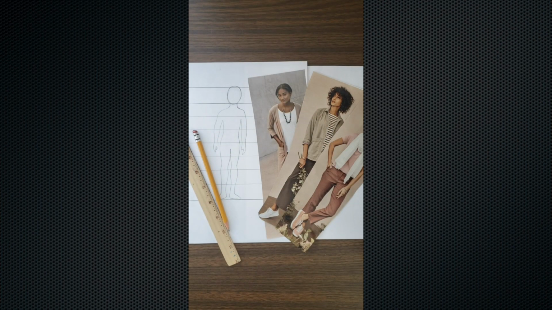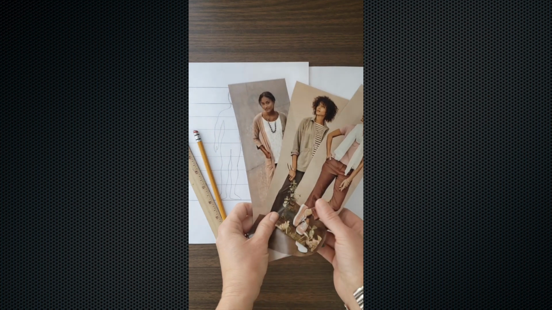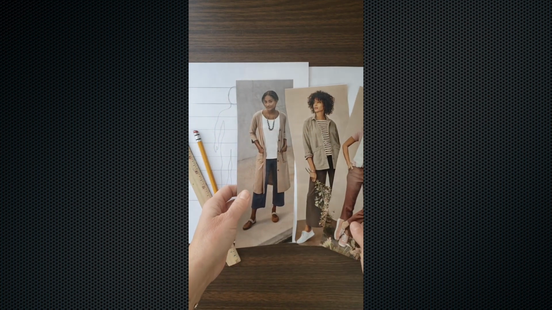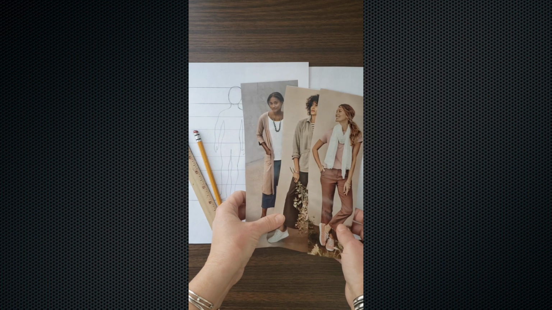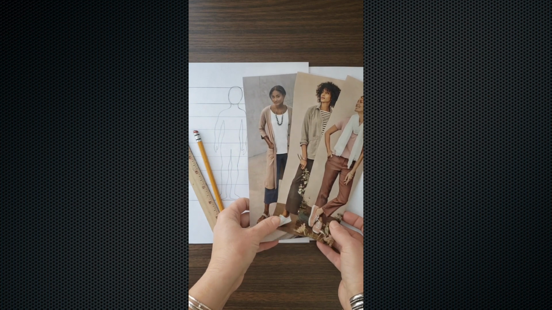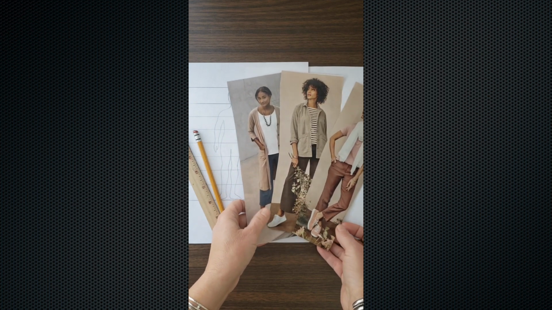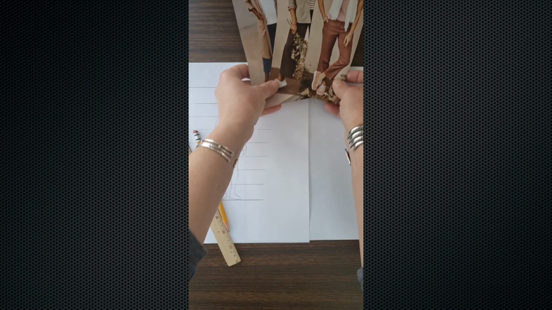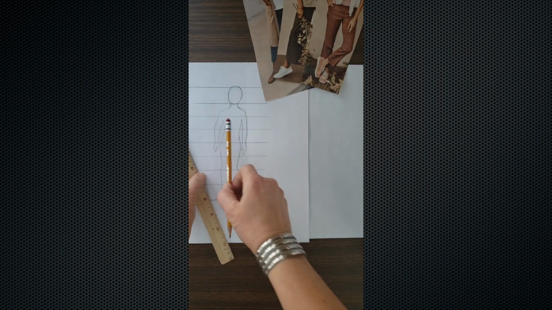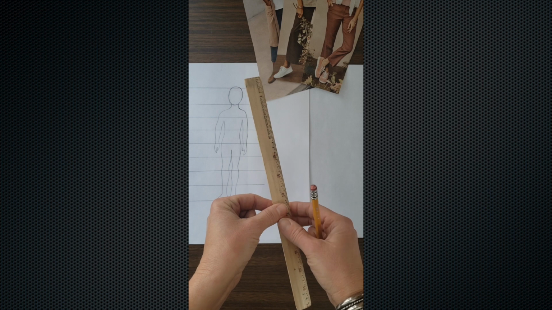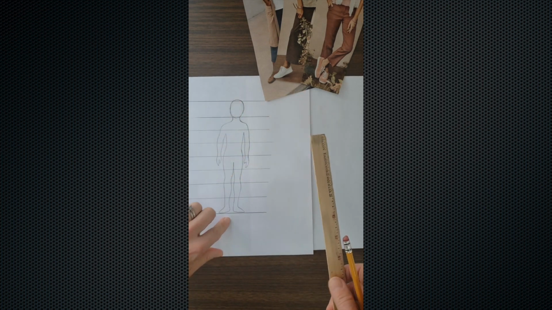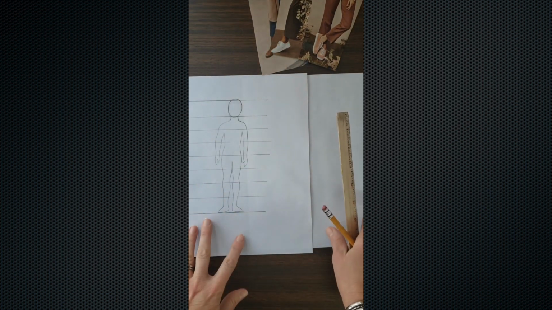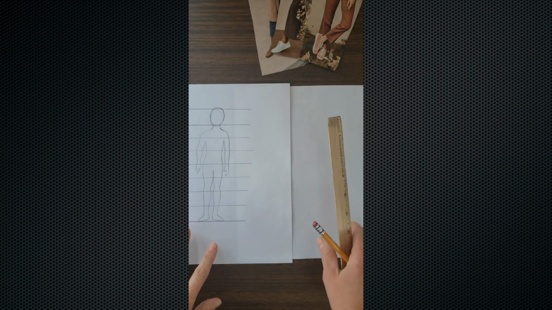Hey guys, so today we're going to continue working on drawing the human figure because we need to stop doing those stick figures, right guys? If you have a couple of photographs of a standing figure from a magazine, or if you have an image on your phone that you can look at, that's super helpful to have as a reference. So keep those nearby. You're going to need a pencil and a ruler today, okay? And I have my little sampler of the figure.